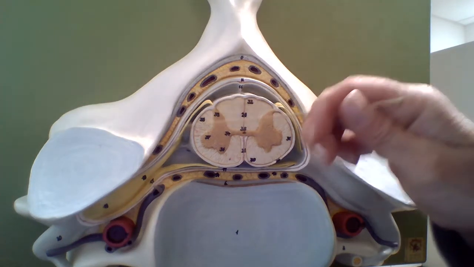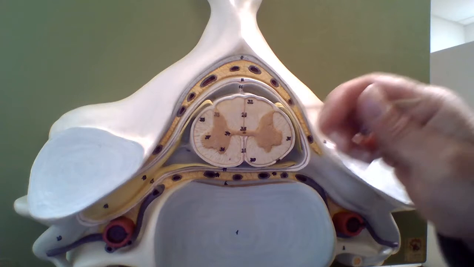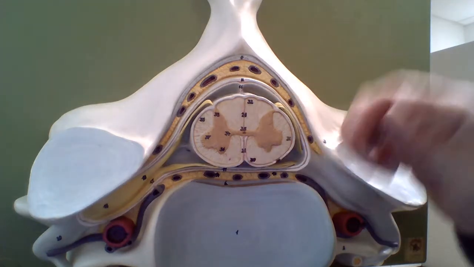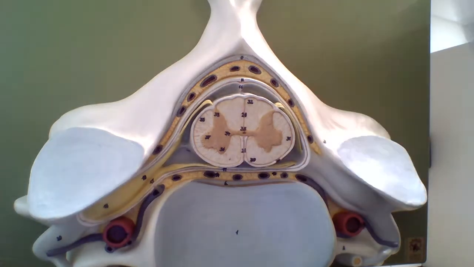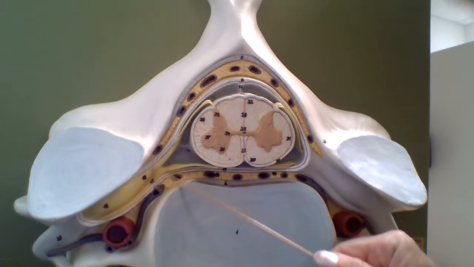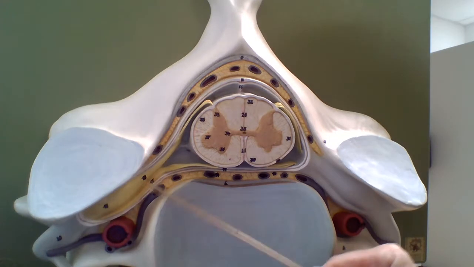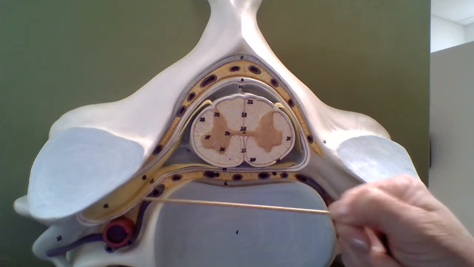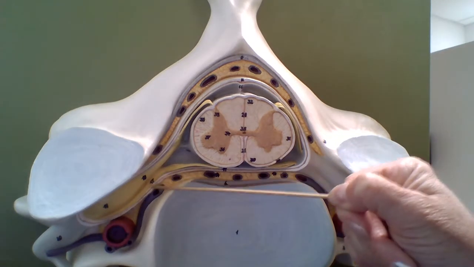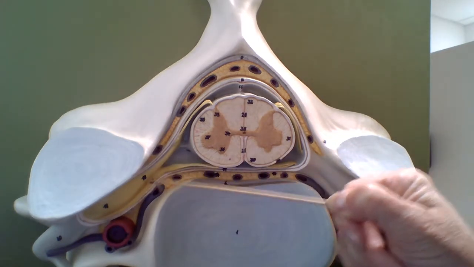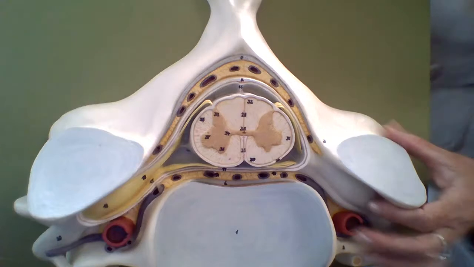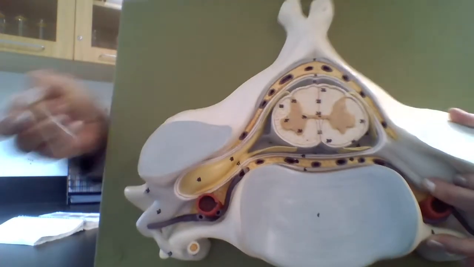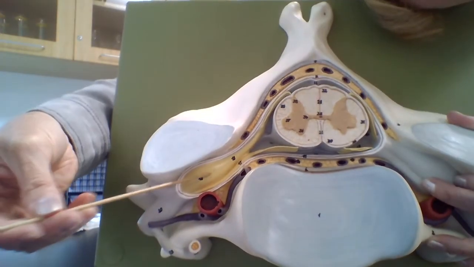Now this structure over here on the top and on the bottom, those are rootlets. And now this structure is called posterior root, and this one is anterior root. You also can see this structure.